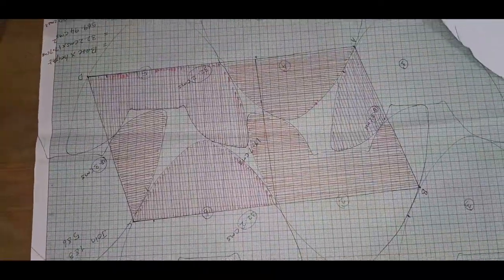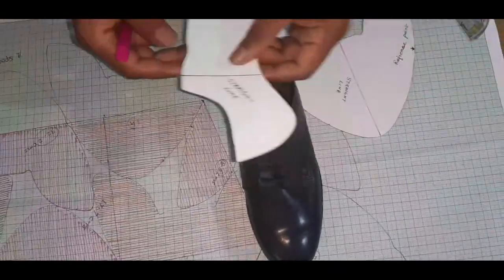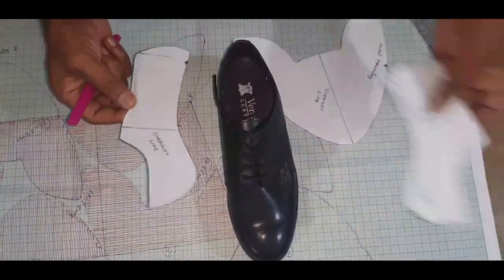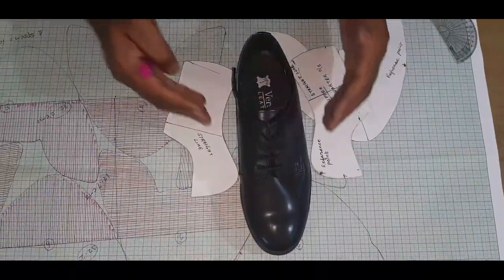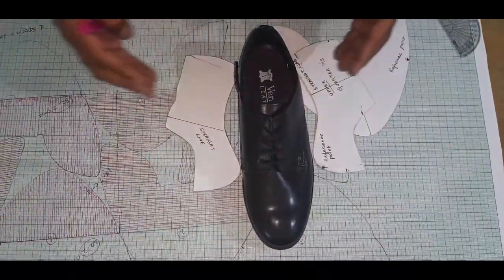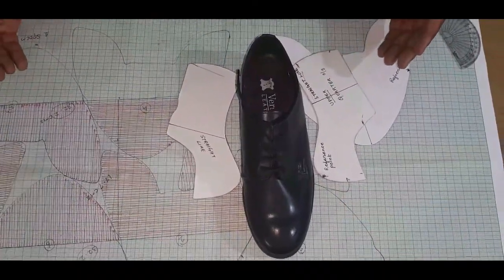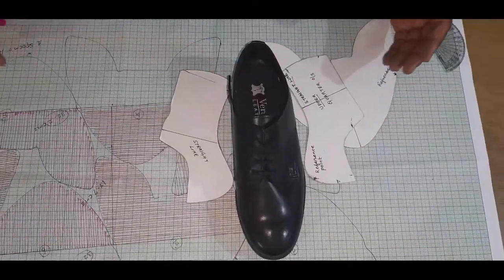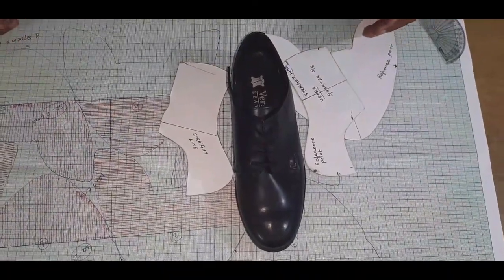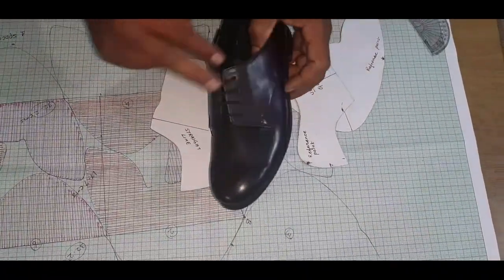So like this you should find out the other patterns: quarter pattern inside, quarter outside pattern, then tongue patterns, all the component parts. You should find out the pattern scale area, and next step, the second wastage you should calculate using this RSM formula. Then you should add the third wastage. Then you will get the gross area of one pair of the material consumption. So that is the one pair material consumption.